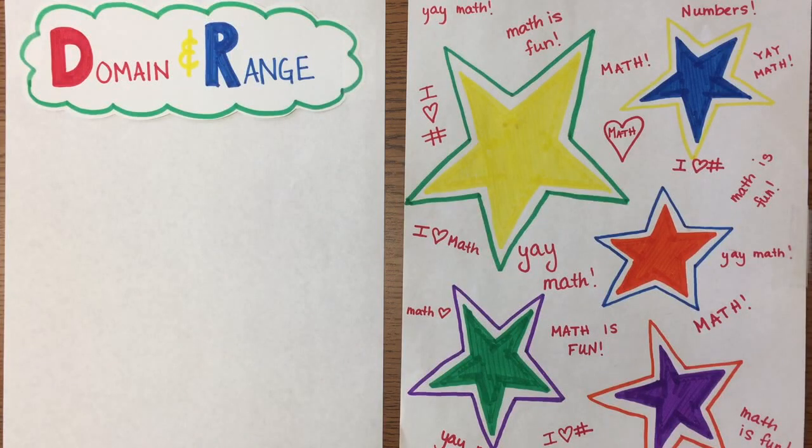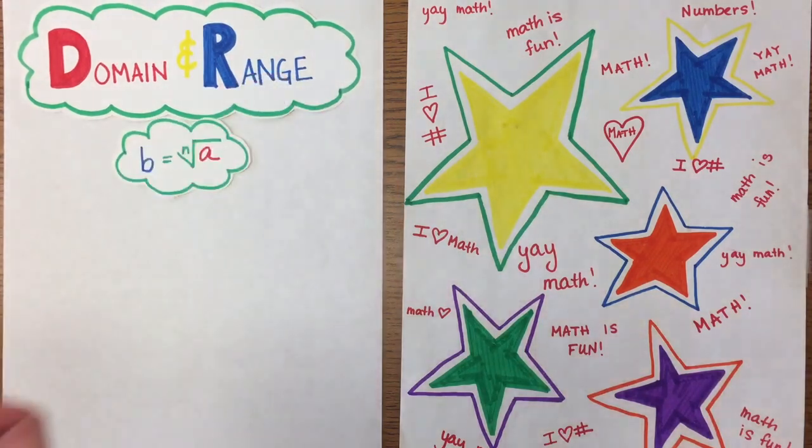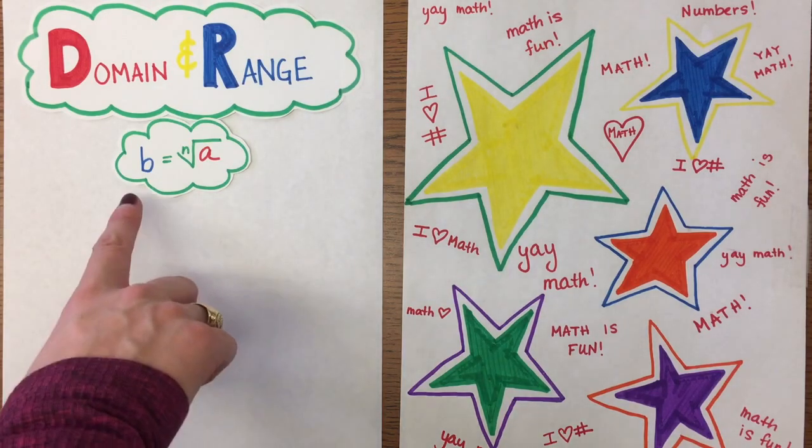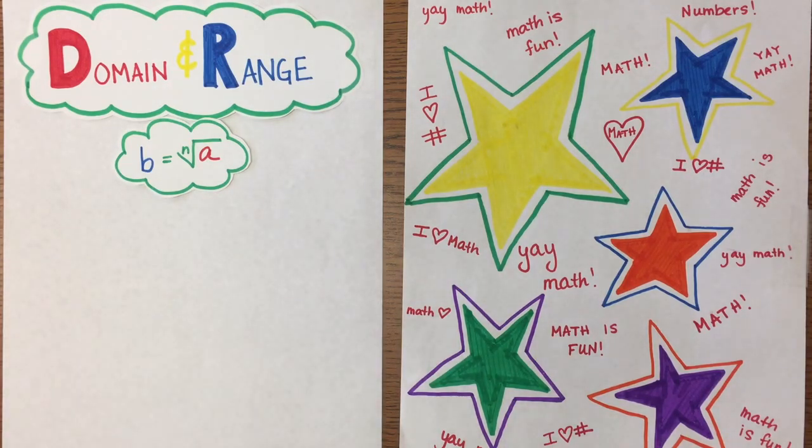Welcome back. We've been looking at rational exponents and nth roots. We're going to keep talking about nth roots, and we're going to be looking at domain and range as it applies to nth roots. So here I have an example of an nth root. B is equal to the nth root of A. So n is my index, A is my radicand, and B is the result of this radical.